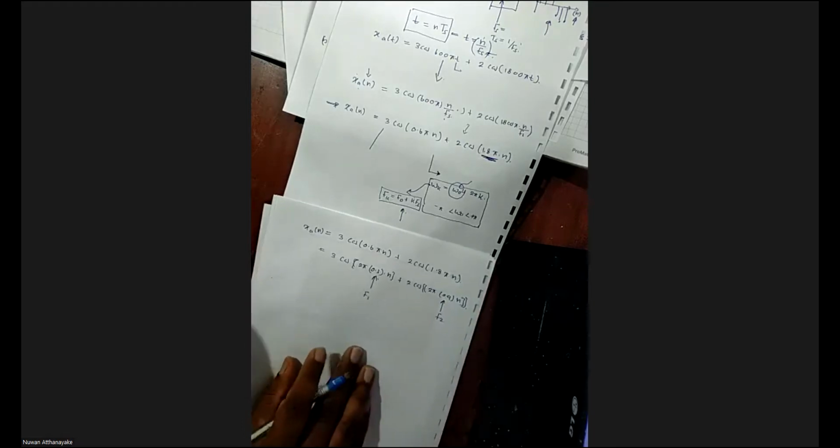So we know that there is a certain frequency we have learned about, that is the folding frequency. I have told you that folding frequency is equal to Fs by 2, the sampling frequency divided by 2, and in this case the folding frequency is 500 hertz. 500 hertz.